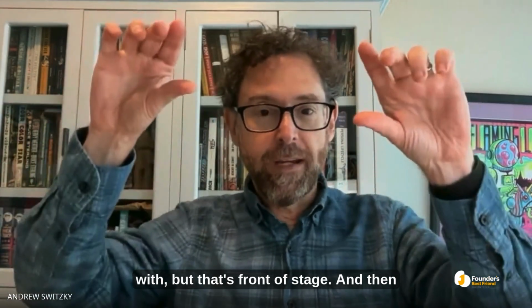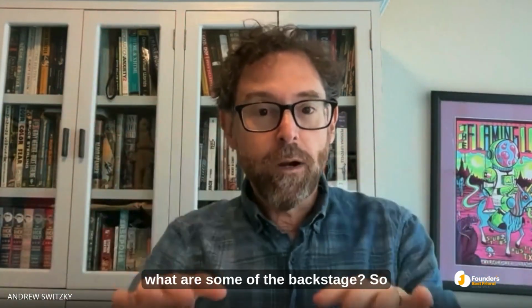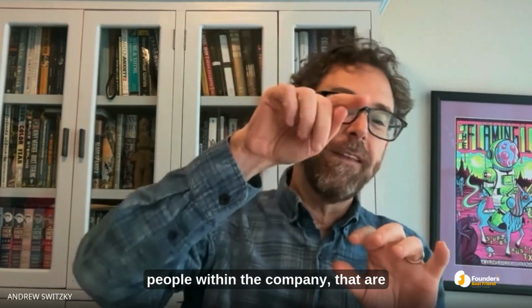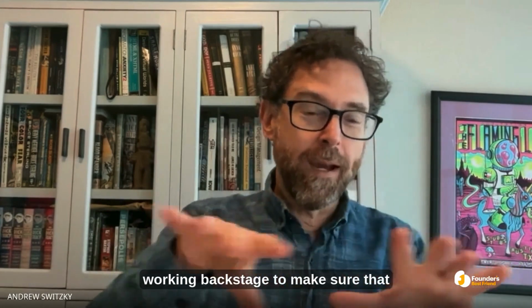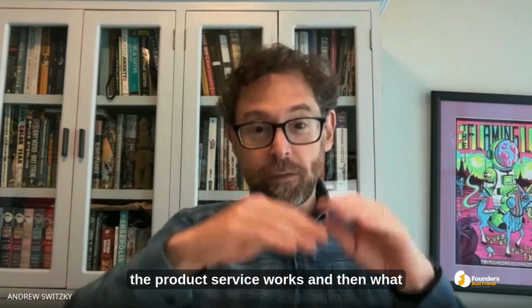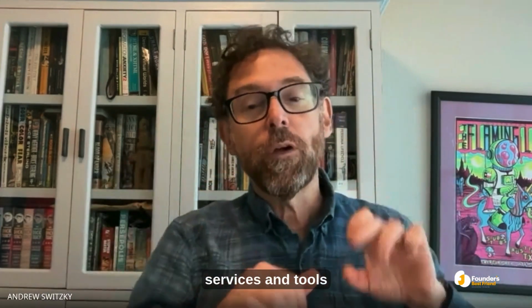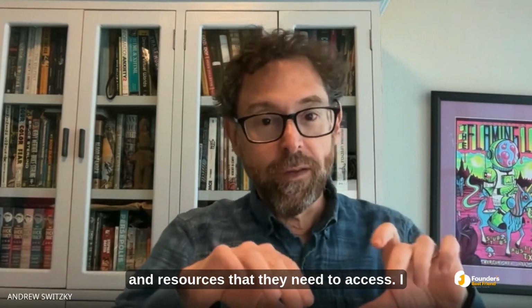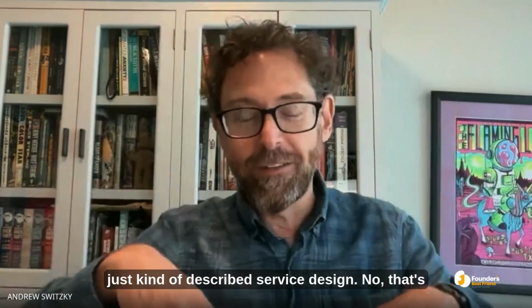That's front of stage. And then what are some of the backstage? So people within the company who are working backstage to make sure that the product or service works, and then what services and tools and resources they need to access. I just kind of described service design.